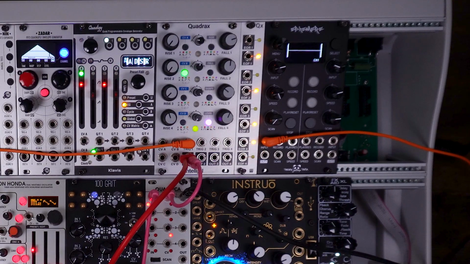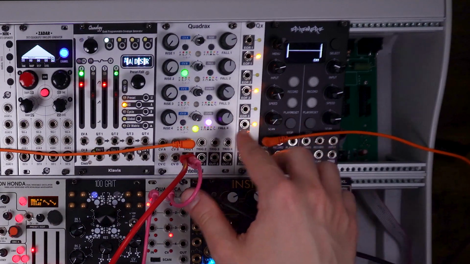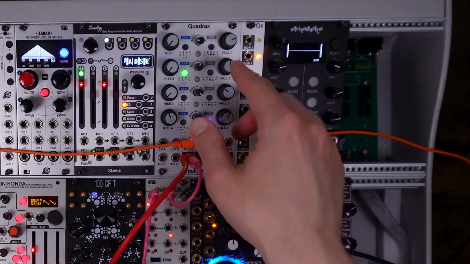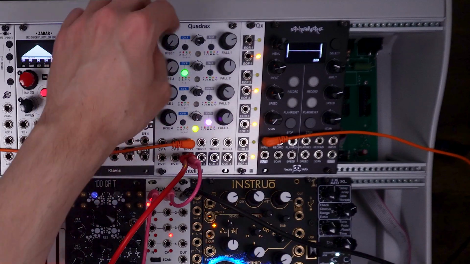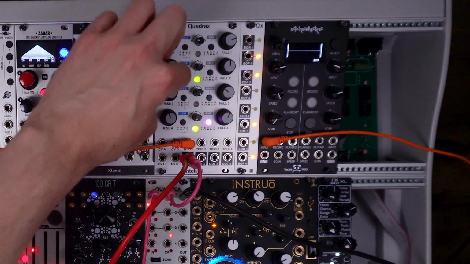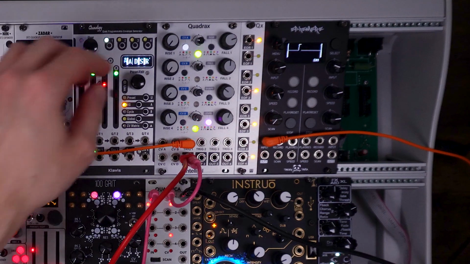Next up, we have the Intellijel Quadrax, a quad CV generator module where each generator can be set up in one of 5 modes: an attack release mode, an attack hold and release mode, a cycle mode, burst, as well as a LFO mode. Most functions for all 4 generators can be reached right at the front panel.